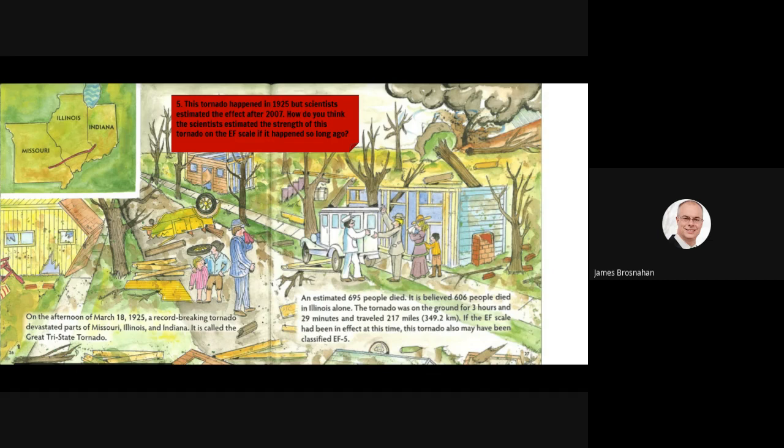If the EF scale had been in effect at this time, this tornado also may have been classified EF5. Number 5. This tornado happened in 1925, but scientists estimated the effect after 2007. How do you think the scientists estimated the strength of this tornado on the EF scale if it happened so long ago?